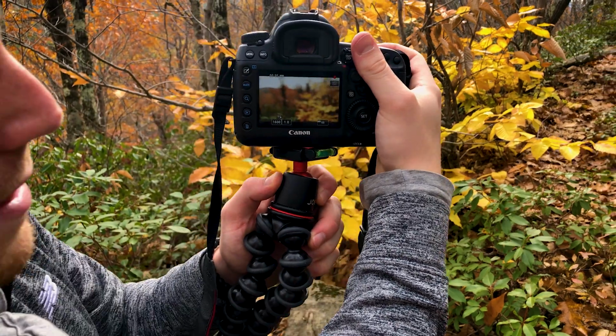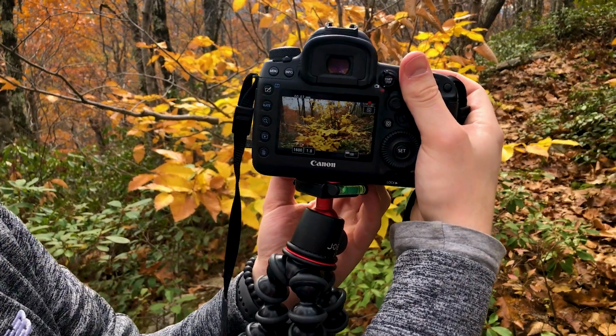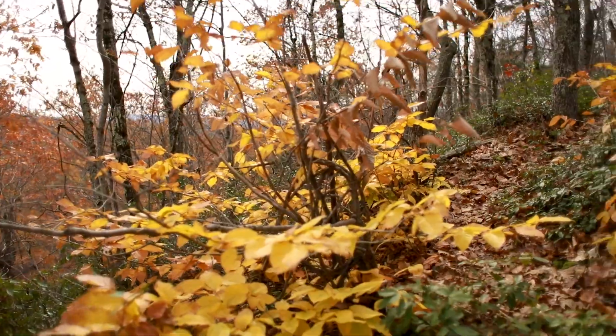And you can start to see what your background might look like when you put your subject in front of it. You can say, okay, that's what the blurred out background's gonna be. When it's in focus, it's a little bit hard to tell how your background might look when you're recording or taking a photo of your subject.